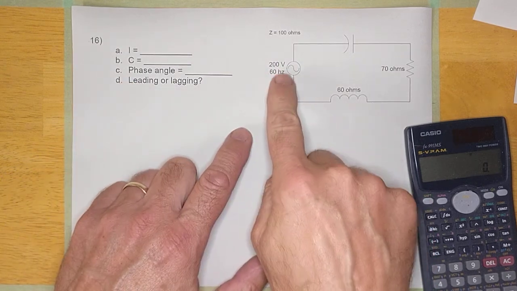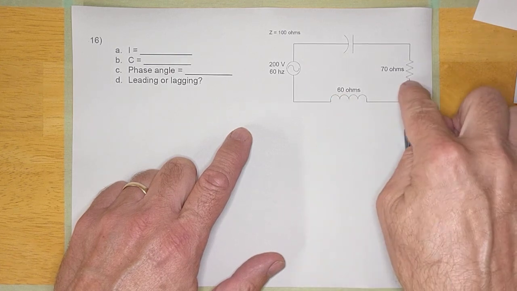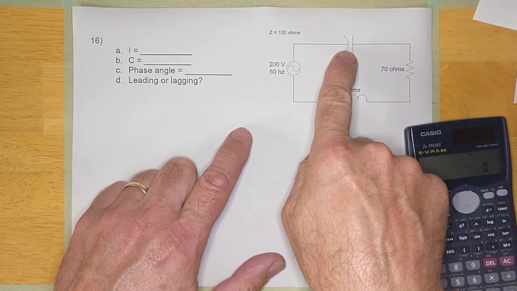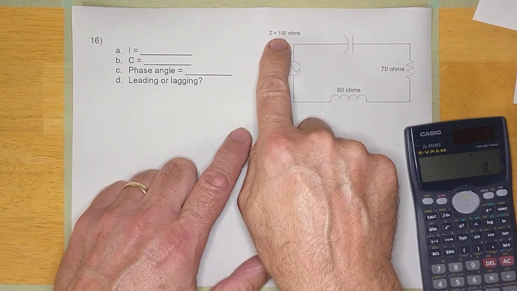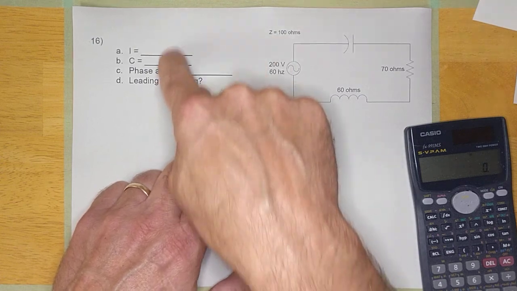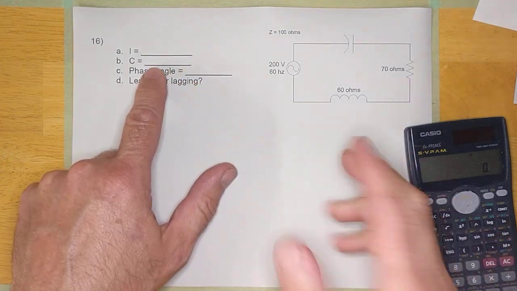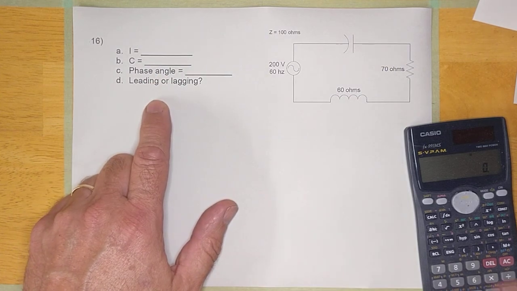Have a look at the circuit here, 200 volts. This is XL, right? 60 ohms, resistor 70 ohms. Look at XC, no value. It does say that the total impedance of this circuit is 100 ohms though, and then it's asking for the current, and then C, which is I guess the capacitor in farads, right? Phase angle, and whether the thing is leading or lagging.